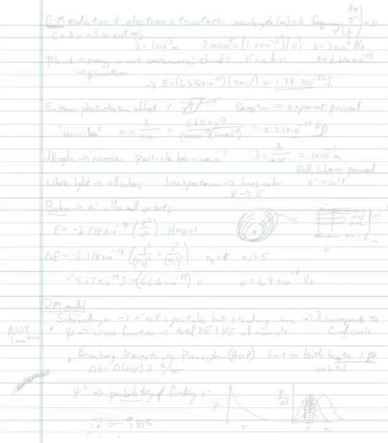Lesson on electromagnetic radiation and electron structure. So we're going to go into the atom and figure out the basics of where the electron is located and what conditions, energies, and such.